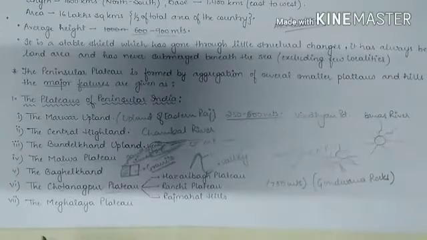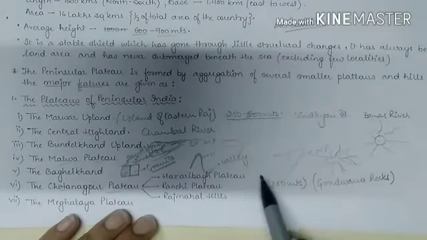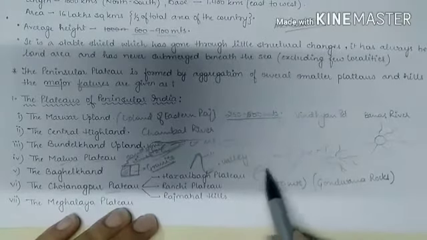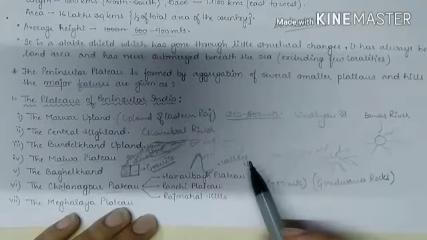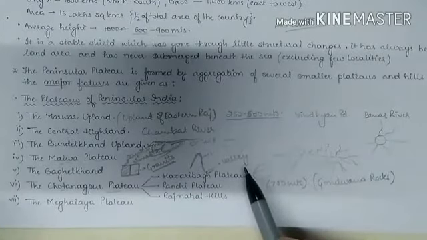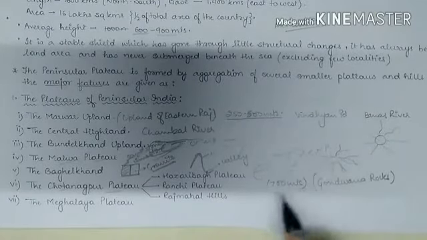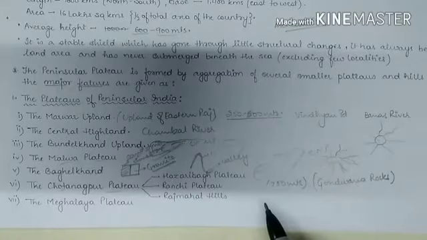Now this Chota Nagpur Plateau is further divided into three parts. We have the Damodar Valley that is cutting the Chota Nagpur Plateau. Above the Damodar river, we have the Hazaribagh Plateau, whose average elevation is 600 meters above mean sea level.